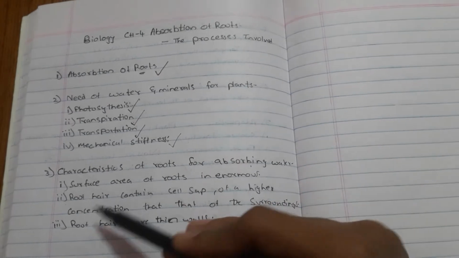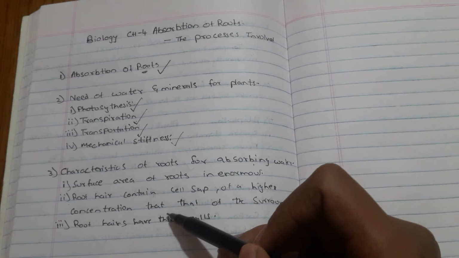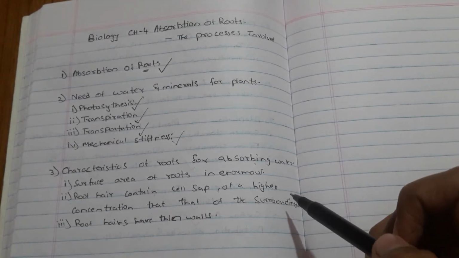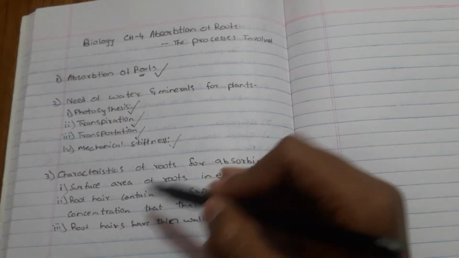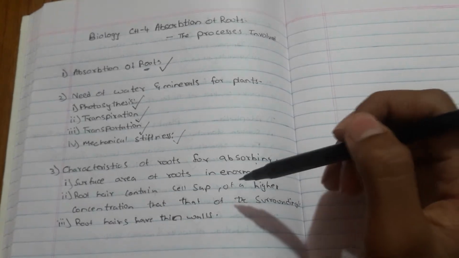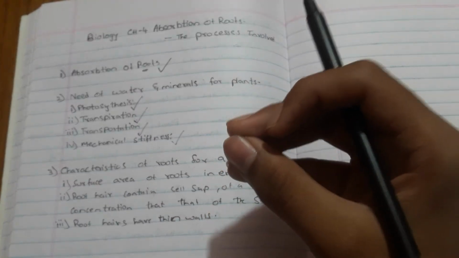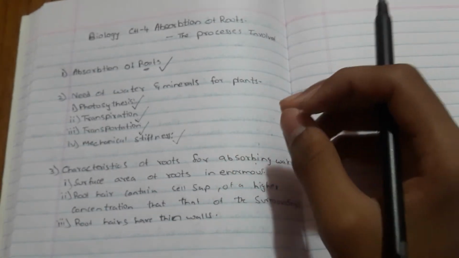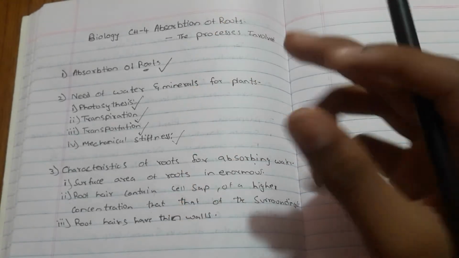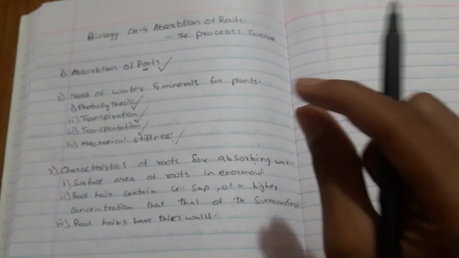Now moving towards the root hair contains cell sap of a higher concentration than that of the surroundings. Here root hairs are extensions of the outer cells of the root, that means the epidermal layer. They also contain large vacuoles filled with a solution called sap. The liquid content of it is called sap.